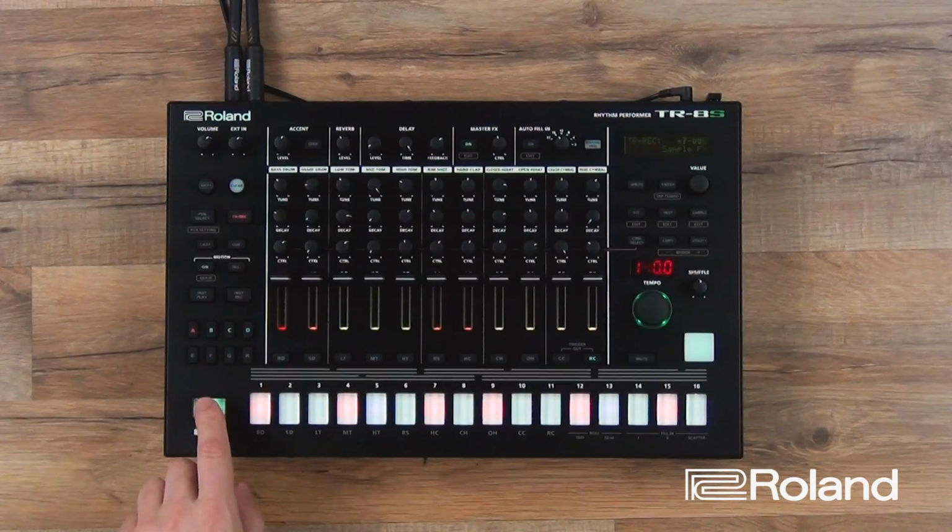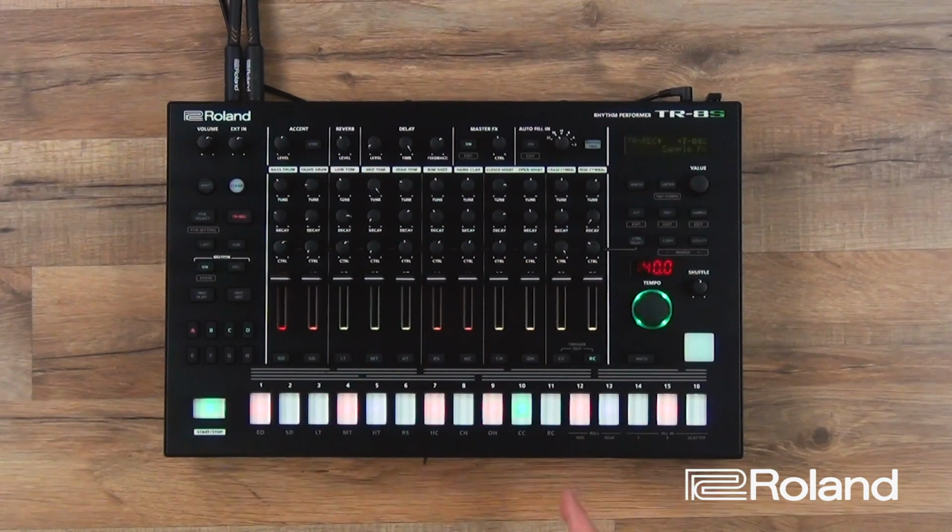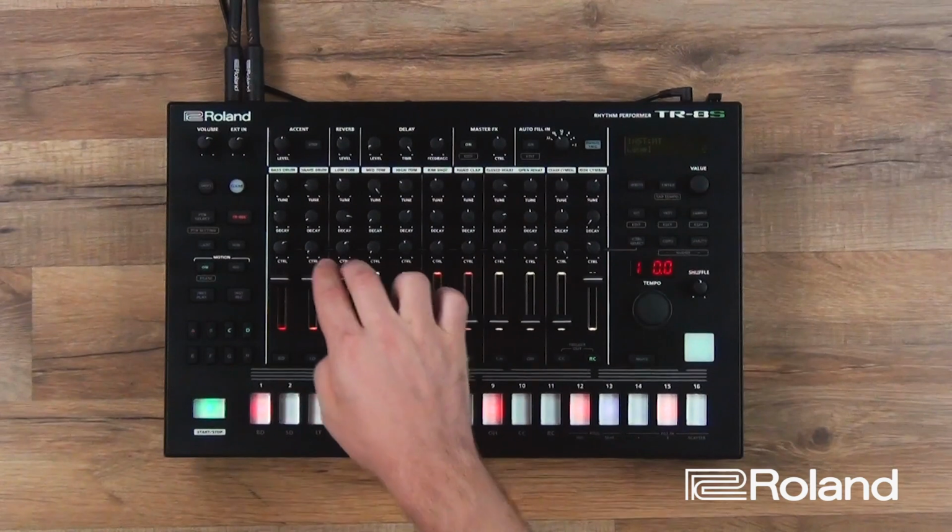We're going to take a deep dive into the TR-8S today to look at what you can do with audio files inside the unit. So as you can see, this is a basic drum pattern with one sample being played back here. We can isolate that.